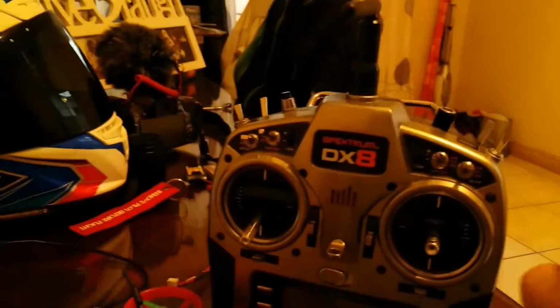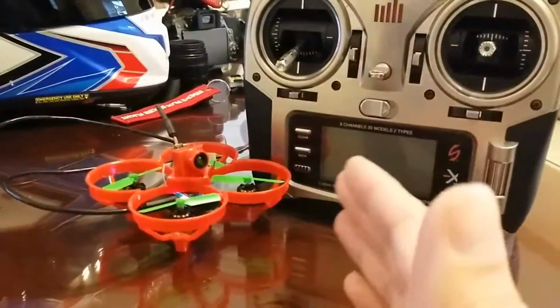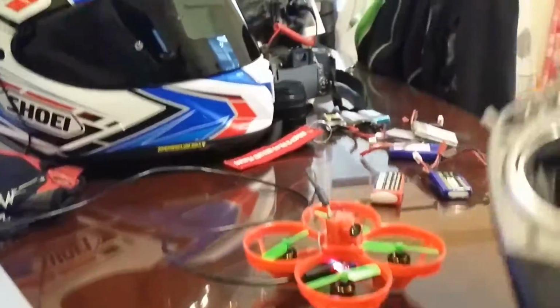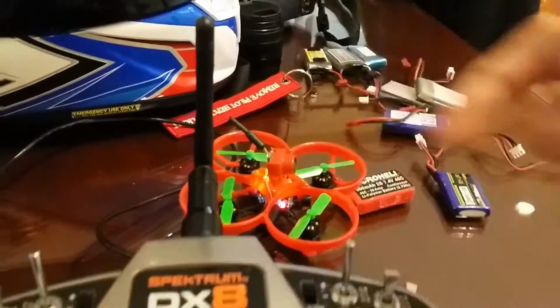Set the range, set the switch. That'll be a separate video. I just want to show you guys how to bind this guy. And also, just a tip, after you bind it with your Spektrum radio, it turns out, or I realized, let me scoot this aside, you can see it turned orange back here.